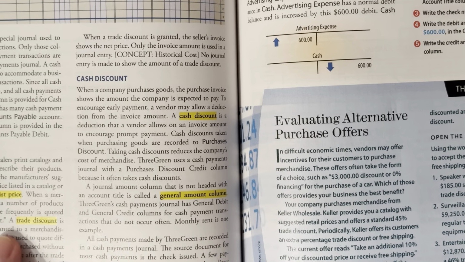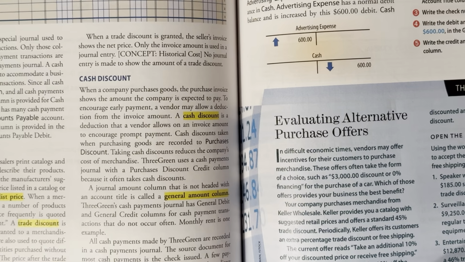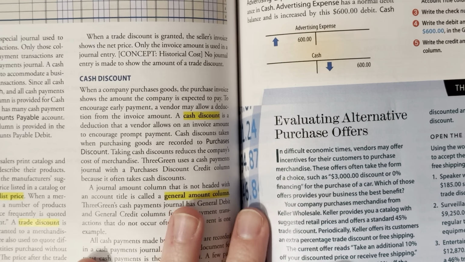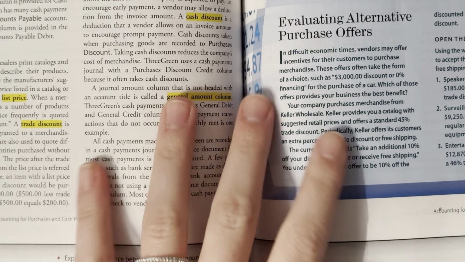When you record the journal entry on the purchasing side, if I say that I got a trade discount, you don't record the trade discount. You just record the net price of it. So we'll learn about that journal entry then.